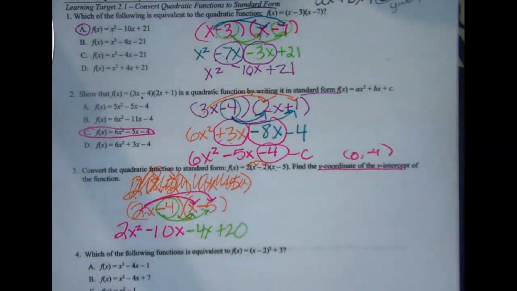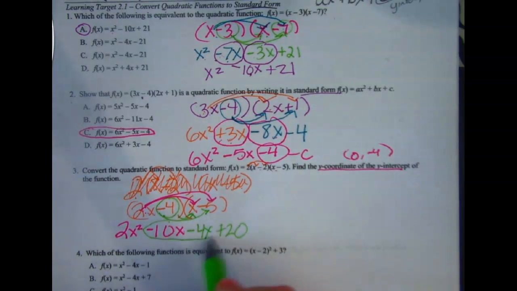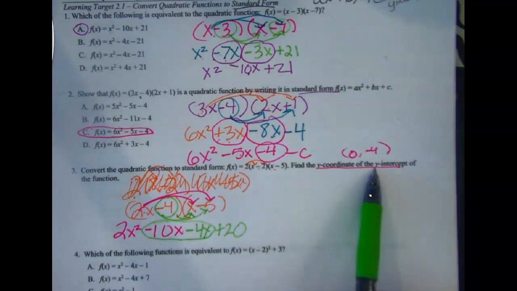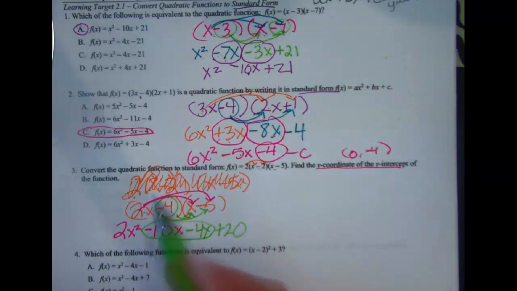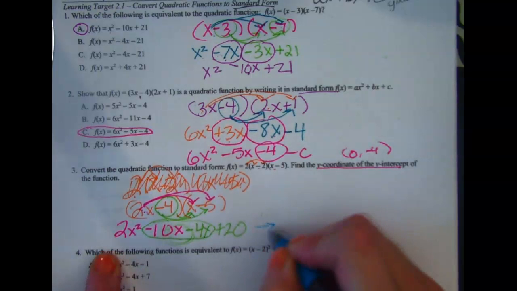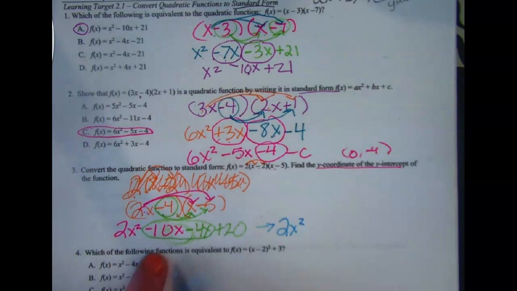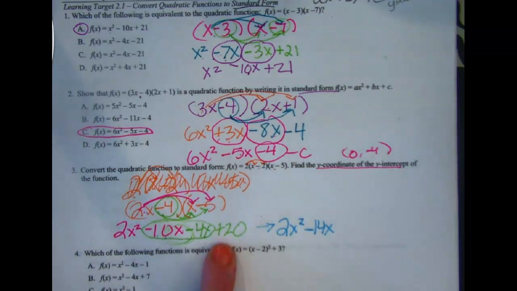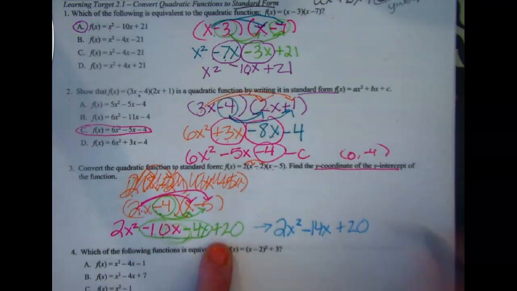Okay? Now from here, we can combine like terms still in the middle, but the question is asking us what's the y-coordinate of the y-intercept. So this middle one is actually our b term, but I'll rewrite it just so we have it. It becomes 2x squared, and then -10x plus a -4 is -14x. But then here's the important part, plus 20.